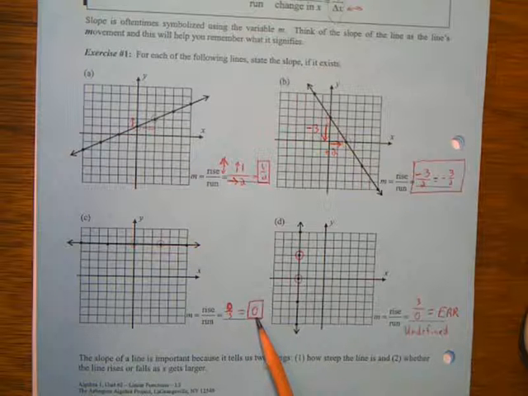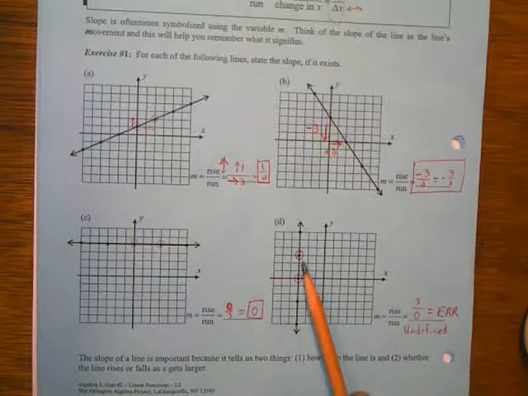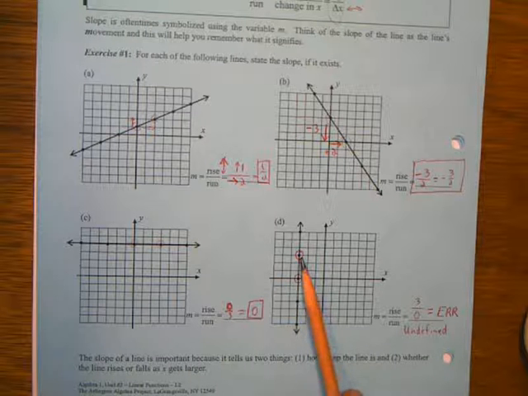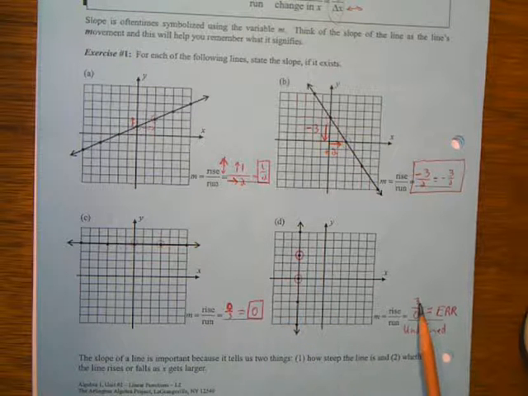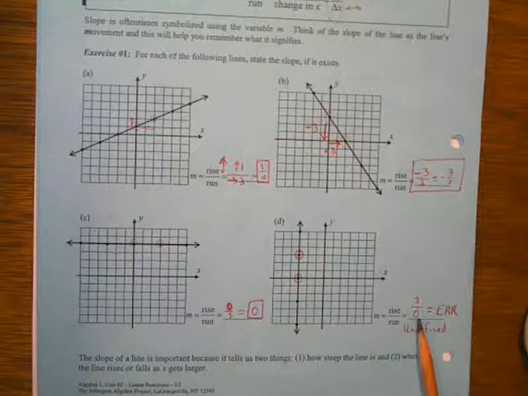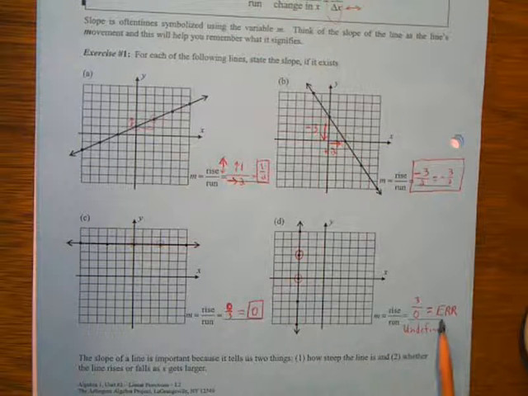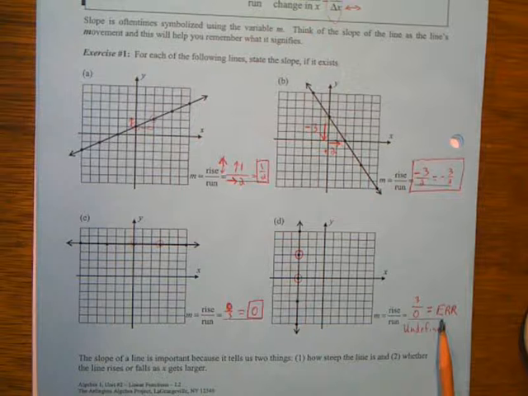Over here, a similar kind of thing, except this one's going up and down. I have no change left and right, but I do have a rise of 3. So if I write it as 3 for my rise and 0 for my run, put that in my calculator, 3 divided by 0 gives me an error message. What that means is undefined is the math word.